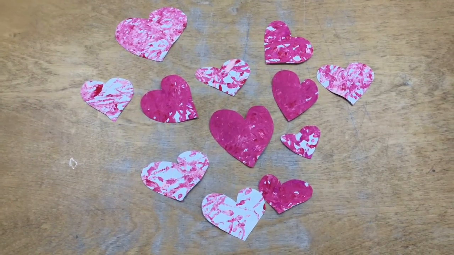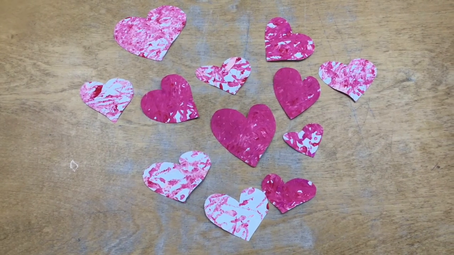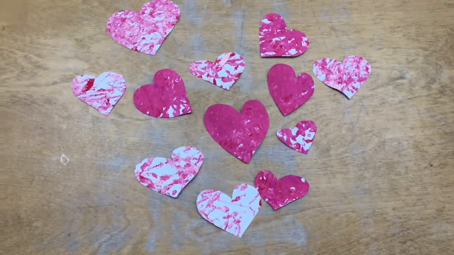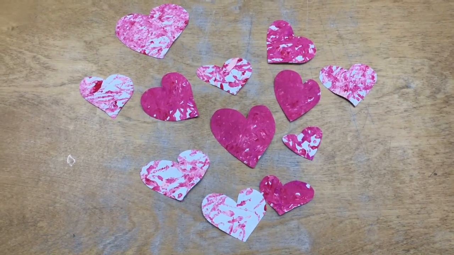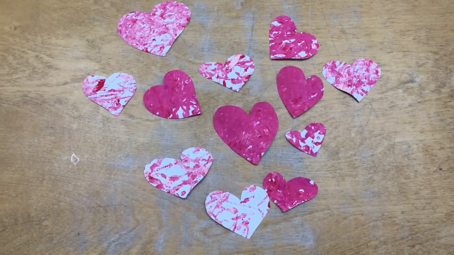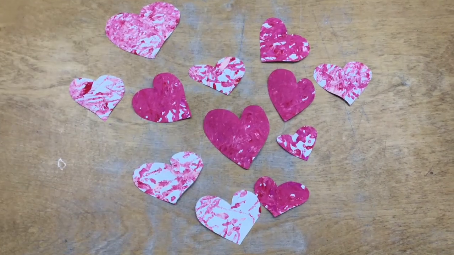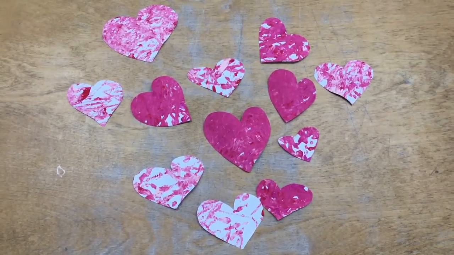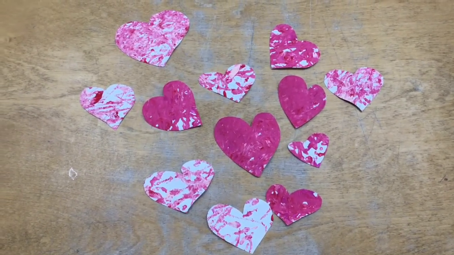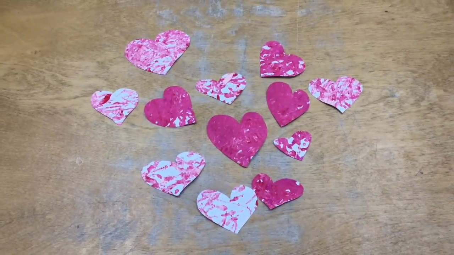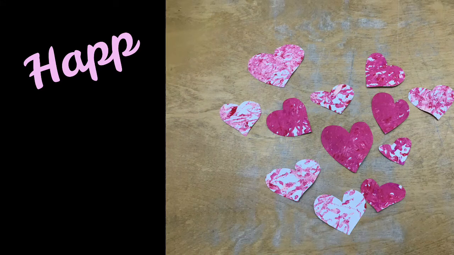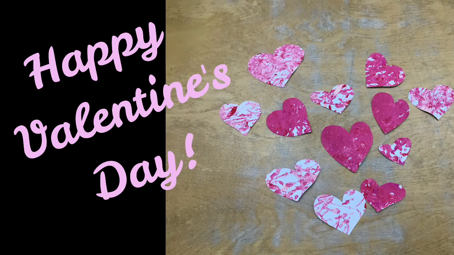Now that all of your hearts are cut out, you can maybe give each of them to someone that you care about as a Valentine to show them that you love them. Or maybe you want to glue some of them onto a bigger card or a collage and give that to somebody. Whatever you do, just get creative and have fun. Thanks, guys.